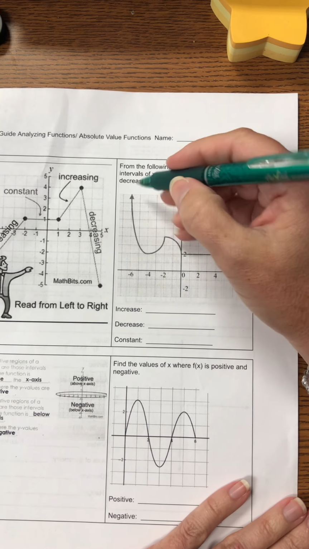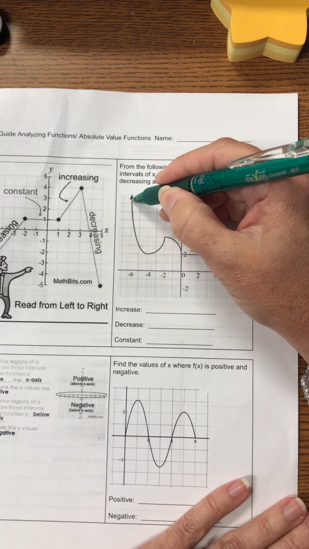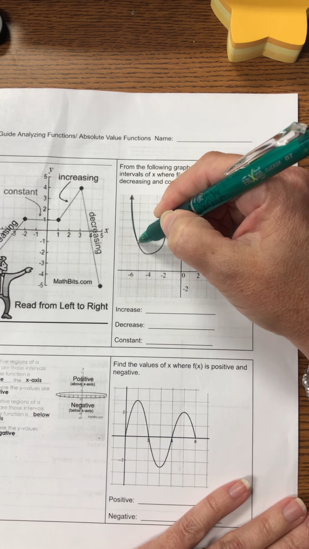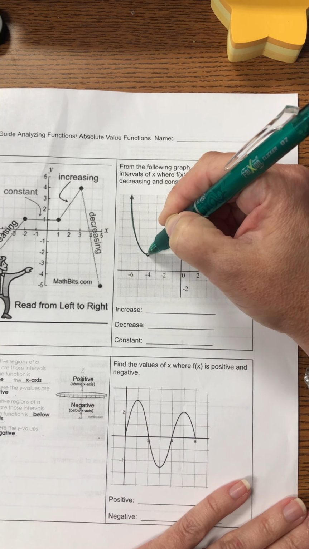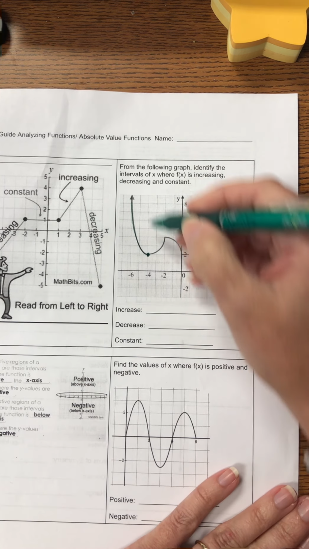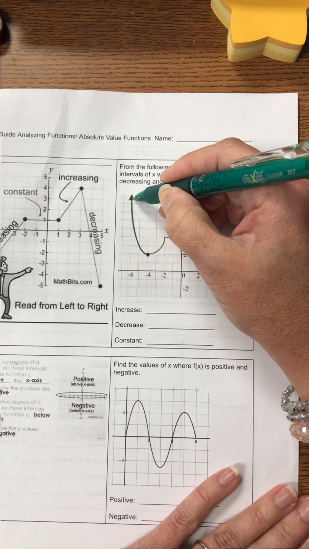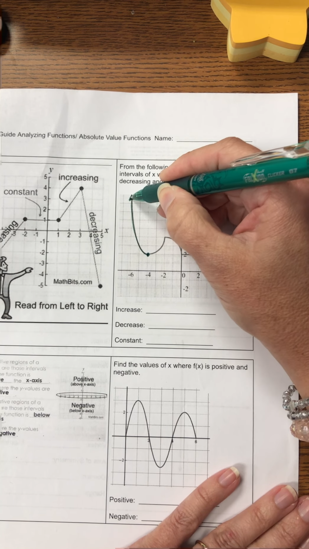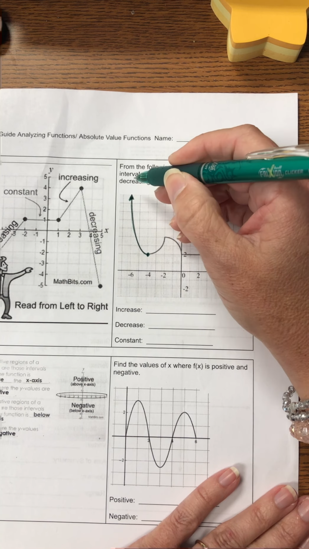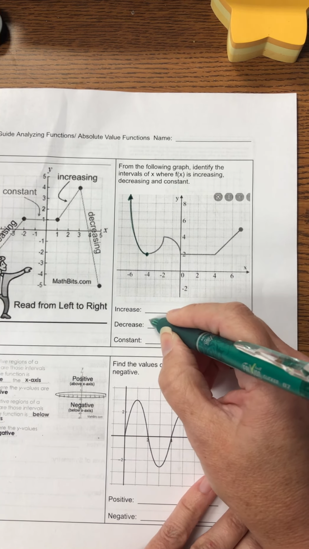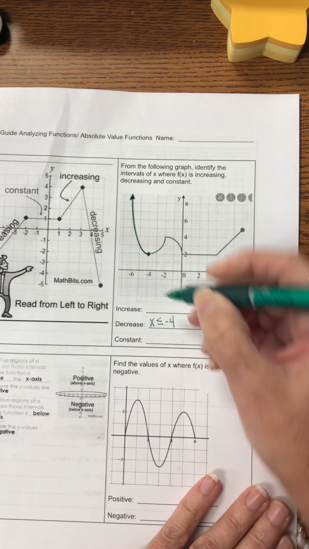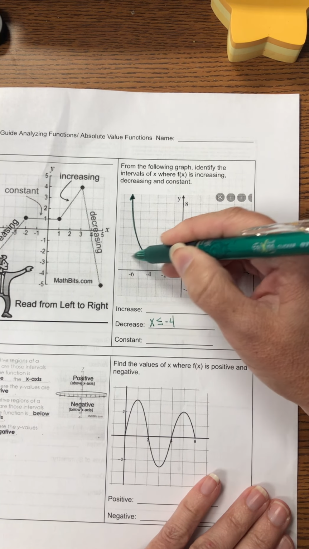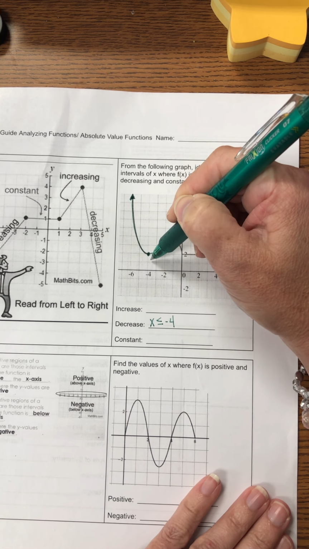So if you'll notice right here, going from left to right, I see that I'm decreasing until I hit this bottommost point, okay? And so this is going to be my decreasing interval. Notice that it has an arrow going up and to the left. So that tells me I'm decreasing when x is less than or equal to -4. So from -4 to the left, I have a decreasing interval.